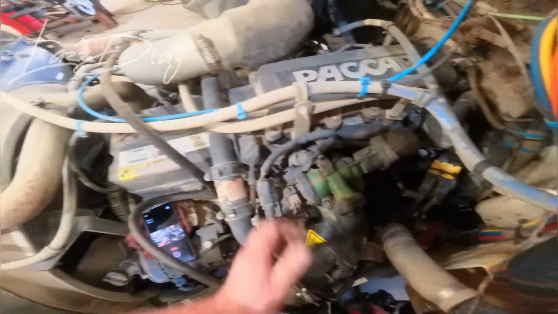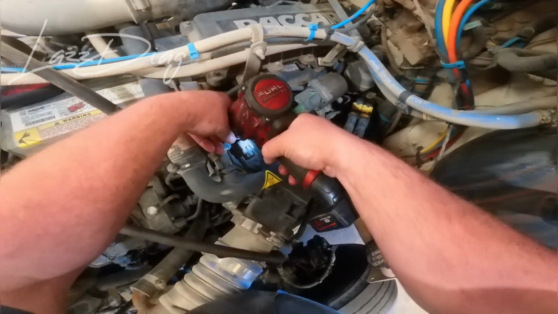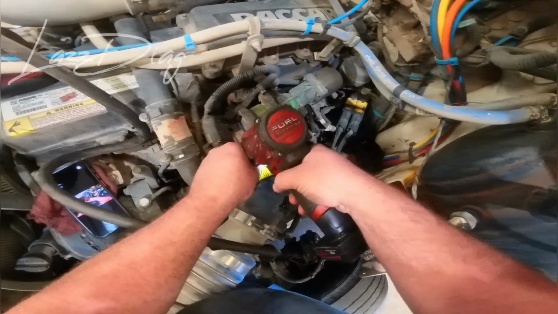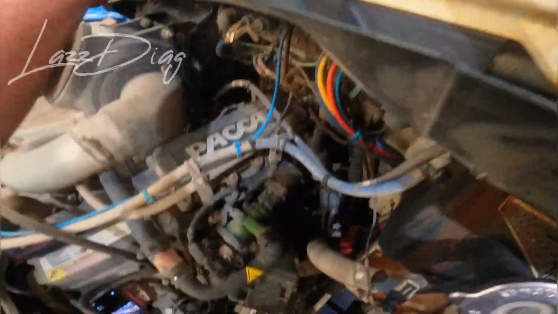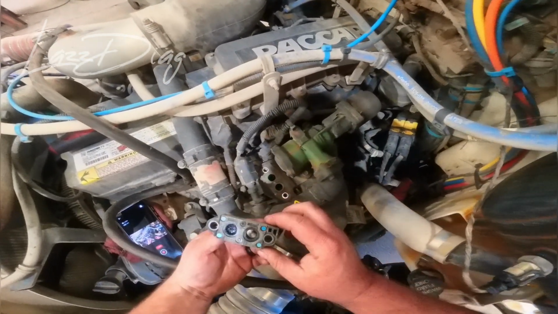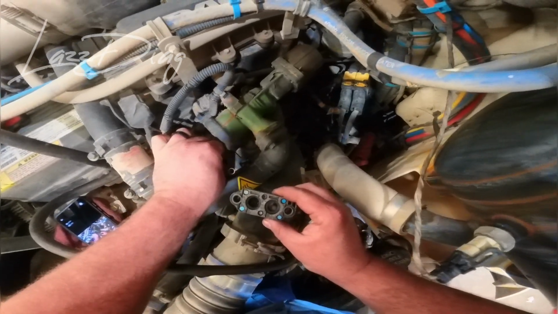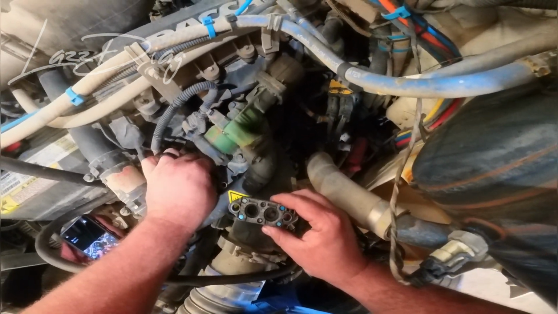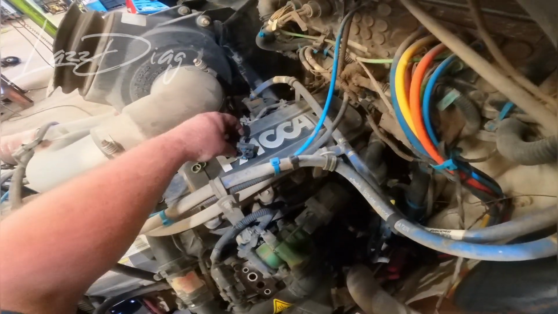That off, we'll tuck that out the way. We'll pay attention to which way it's facing. And we do have moisture inside here, which is not a good sign. Moisture inside there usually indicates the EGR cooler is possibly plugged. We'll make sure we save those O-rings, that way they don't get lost.